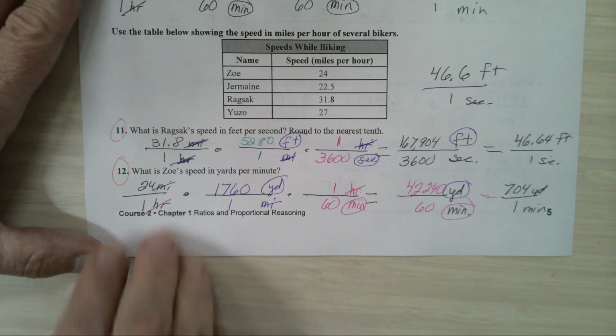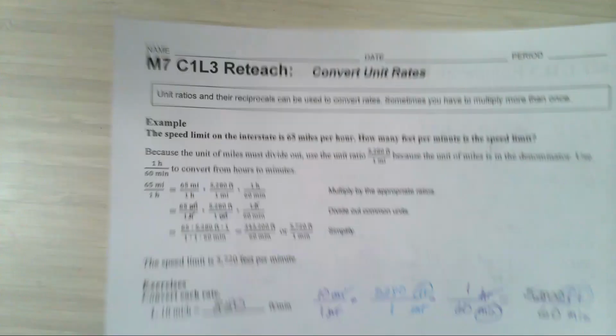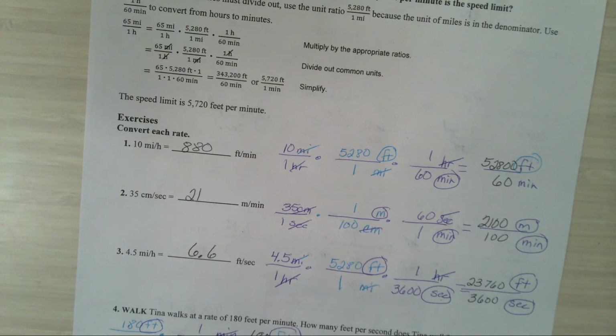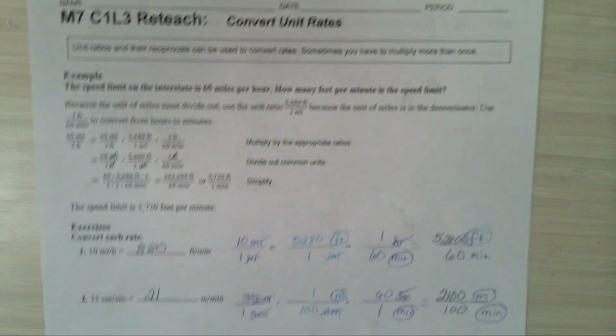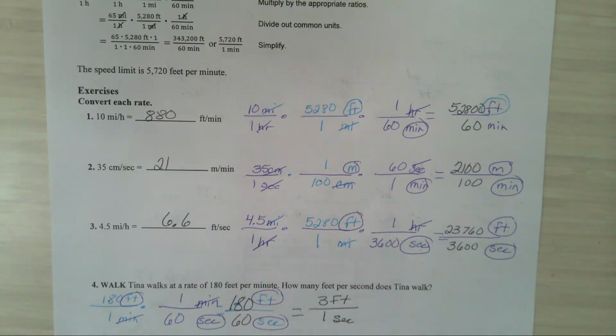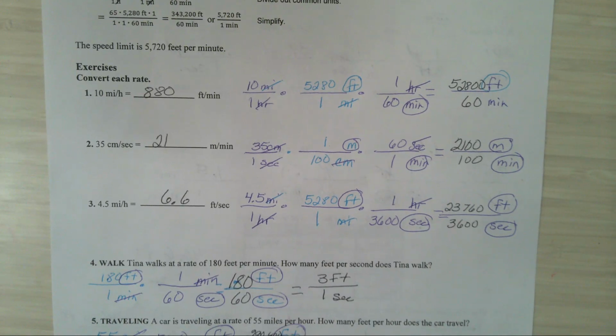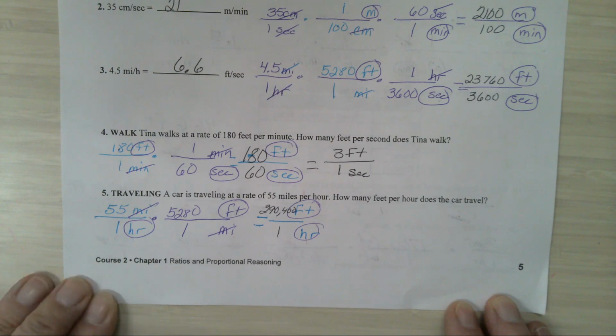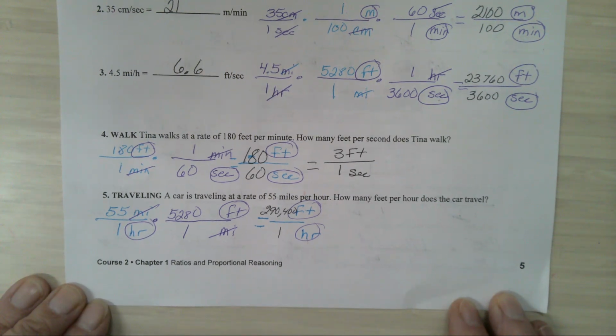Again, you can pause this video at any time to write down all of the necessary things you need to write down. On the other side, this is the reteach side. Number 1, you end up with 880 feet per minute. Number 2, you end up with 21 meters per second. Number 3, 6 6/10 feet per second. Number 4, 3 feet per second. And number 5, 290,400 feet in an hour.